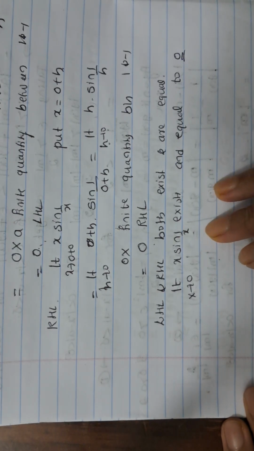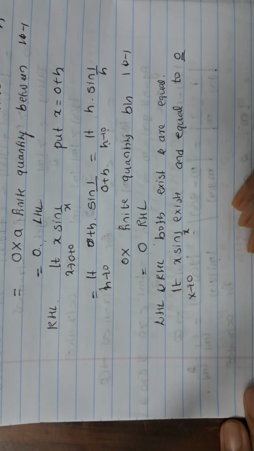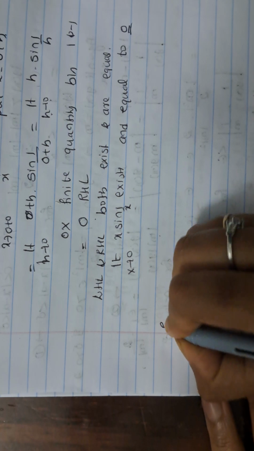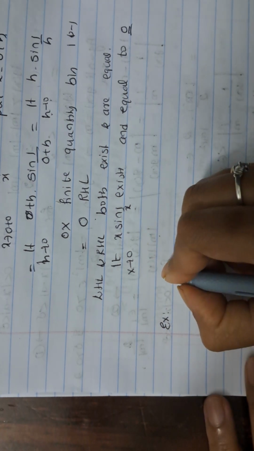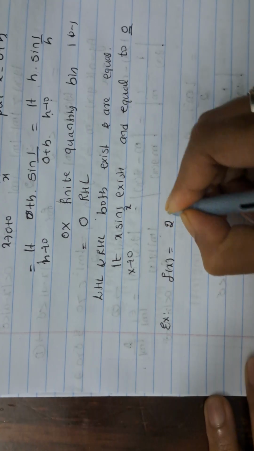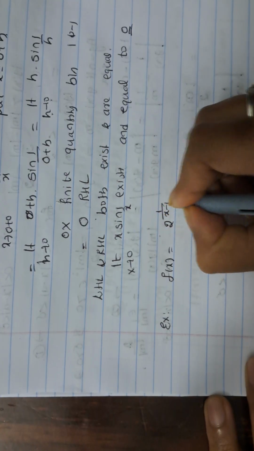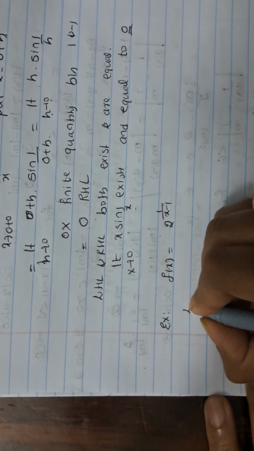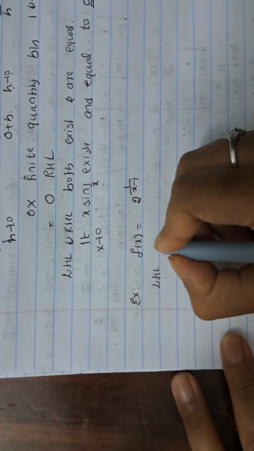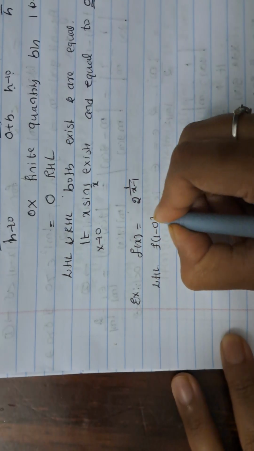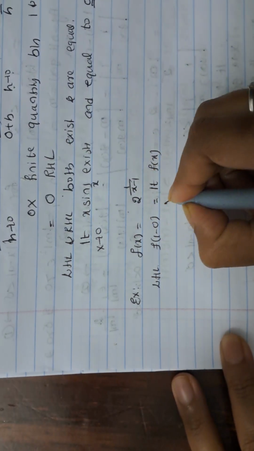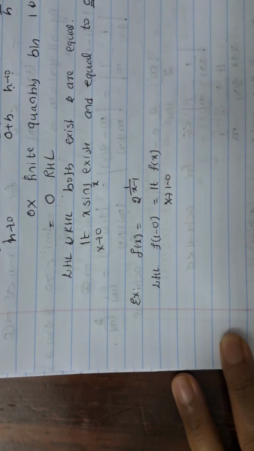Now let me take another example where we will check whether the limit exists or not. Here we have f of x equal to 2 to the power 1 over x minus 1. Let us start with the LHL, the left hand limit. It is nothing but f of 1 minus 0, which is equal to the limit of f of x as x is tending to 1 minus 0.